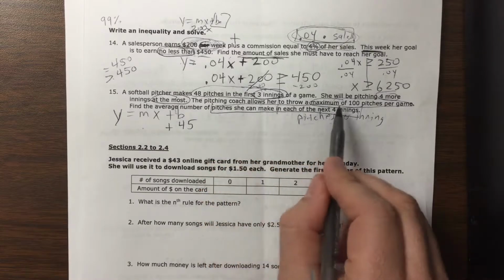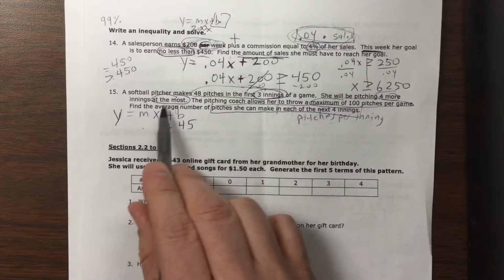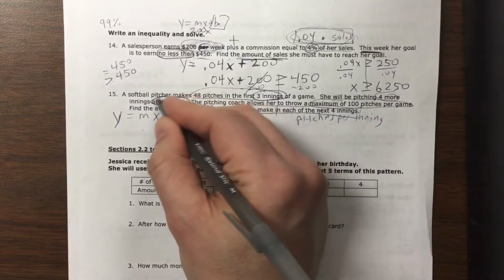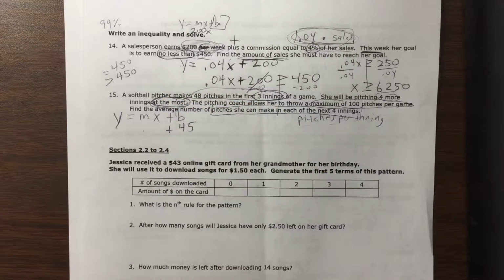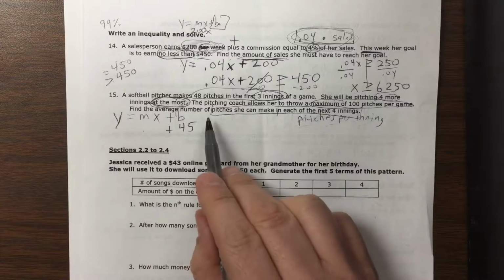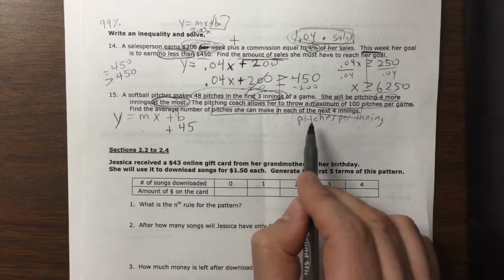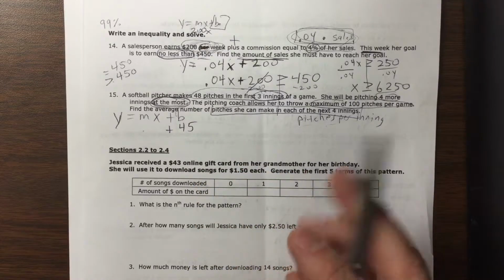So she will be pitching 4 more innings at the most. We're going to find the average number of pitches she can make in each of the next 4 innings.